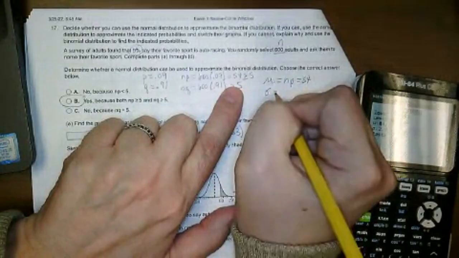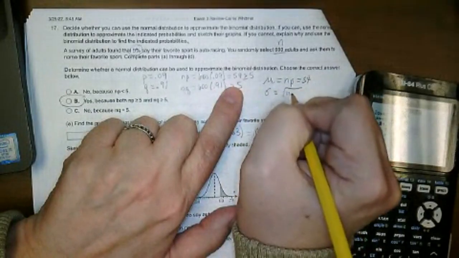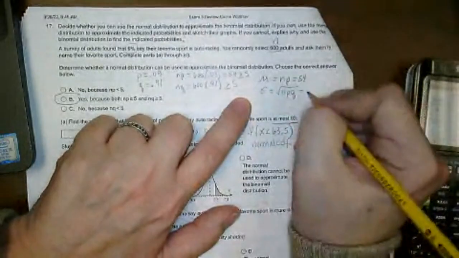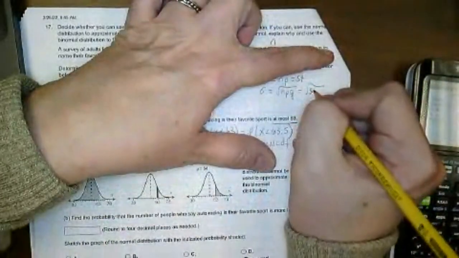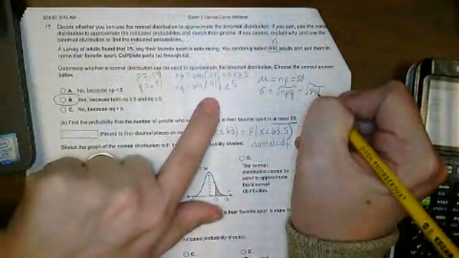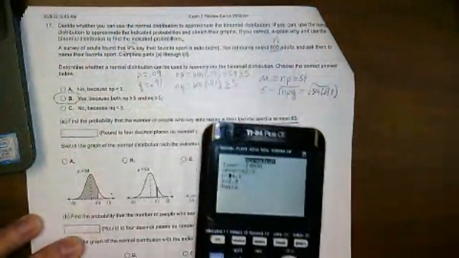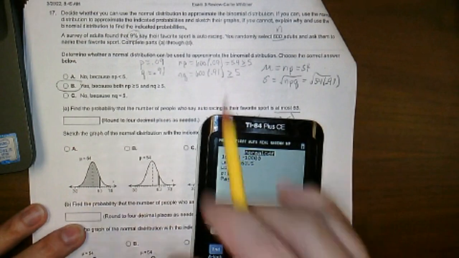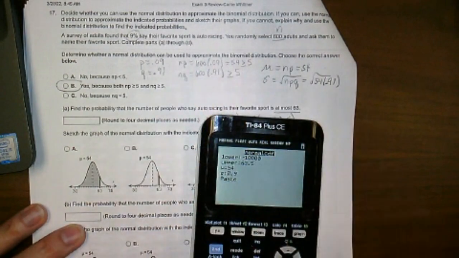And then our standard deviation is the square root of N times P times Q. So that's going to be the square root of 54 times 0.91. Okay, and you can actually put that in here. You've already figured that out when we did NP, so that's 54. But then on this one, we've got the square root of 54 times 0.91.